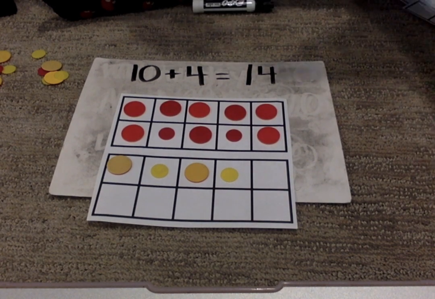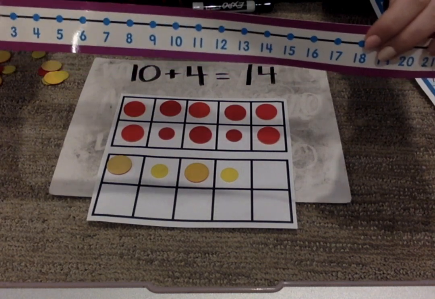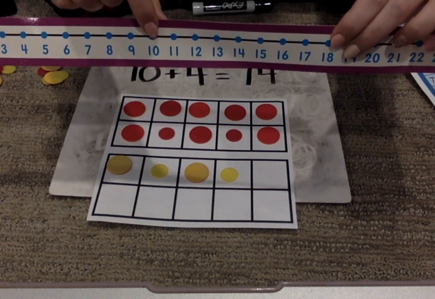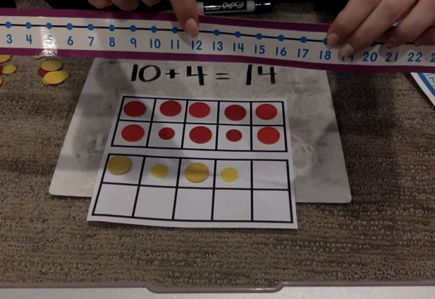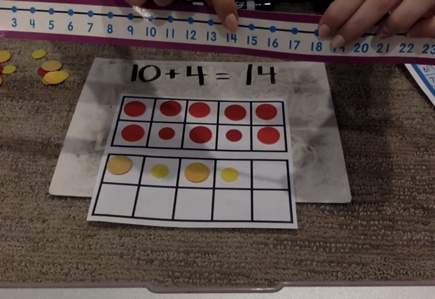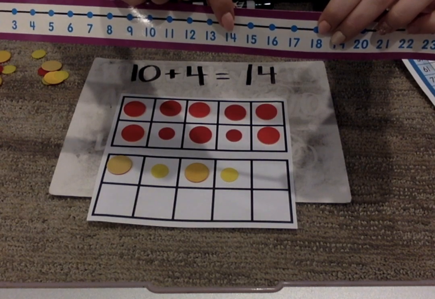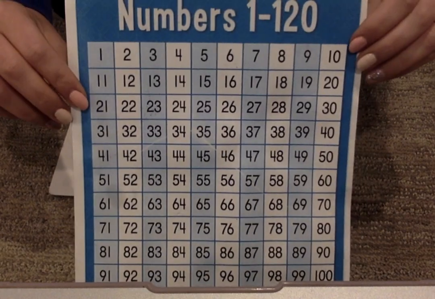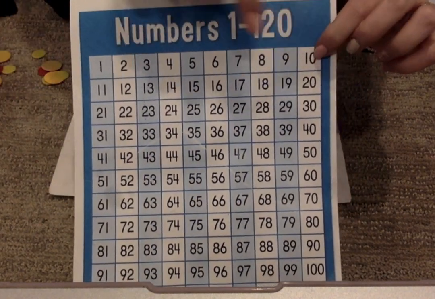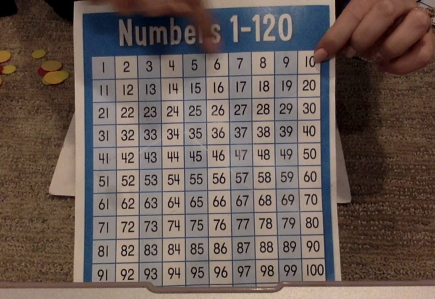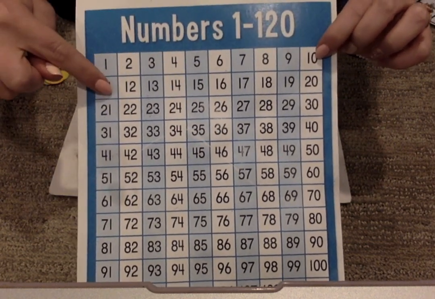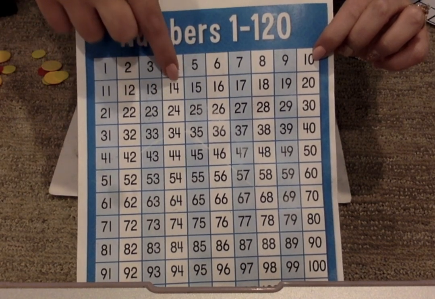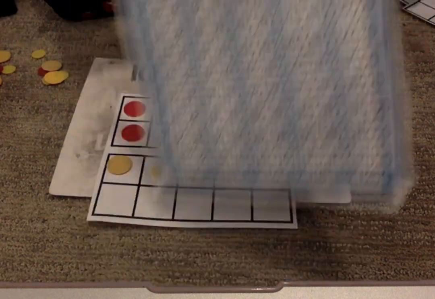Let's try it with the number line. You know it's hard because my hands are a little shaky. I'm going to start at 10. Can you count 4 more with me? 1, 2, 3, 4. 10 plus 4 is 14. Let's try on our 120 chart. We want to start at 10. And remember, when you get to the end of the 120 chart, then you go down to the next line. 1, 2, 3, 4. 10 plus 4 is 14.